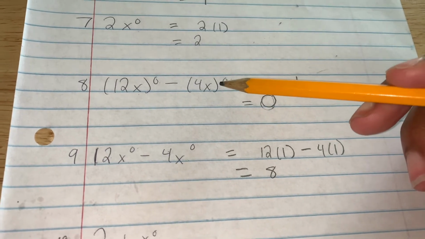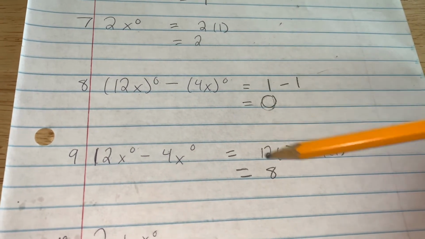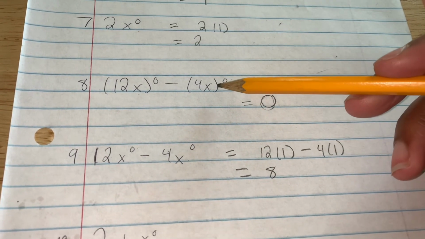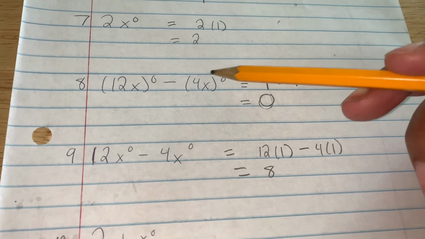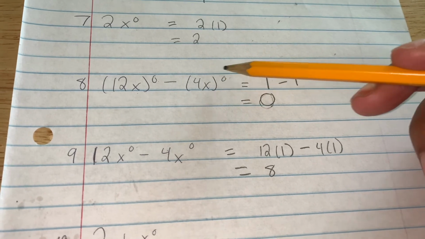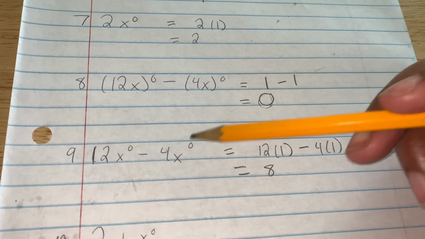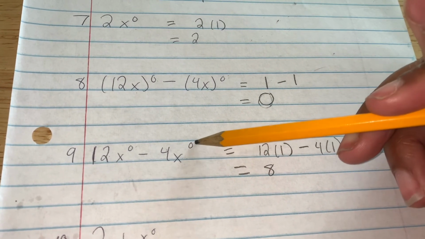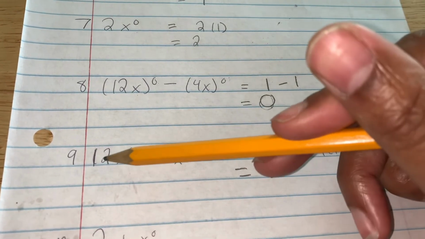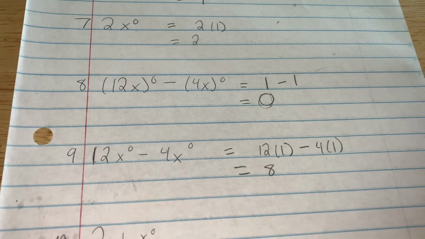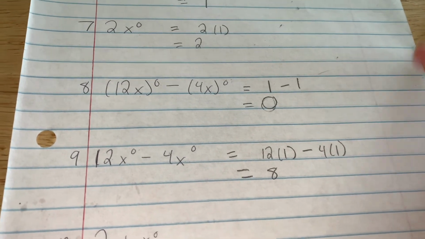So look at the difference between the two and understand why parentheses make a huge difference. Because here, this is saying everything in the parentheses are raised to the power of 0. And this only has x to the power of 0. So you're going to multiply 4 times 1 and 12 times 1. So don't confuse the two.